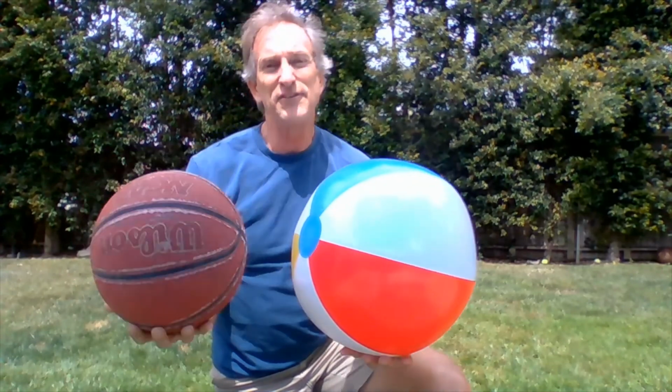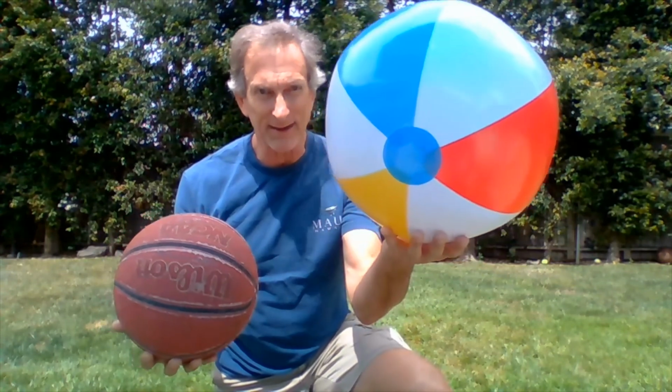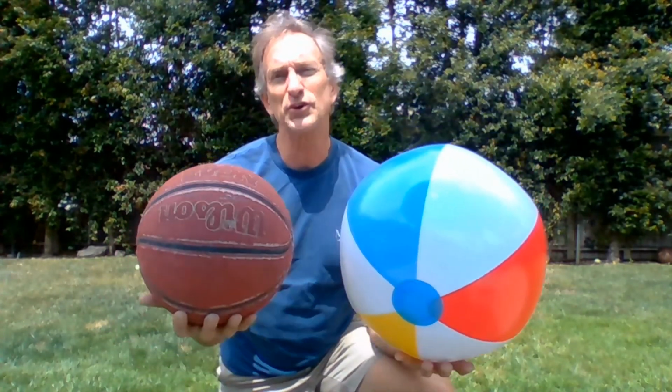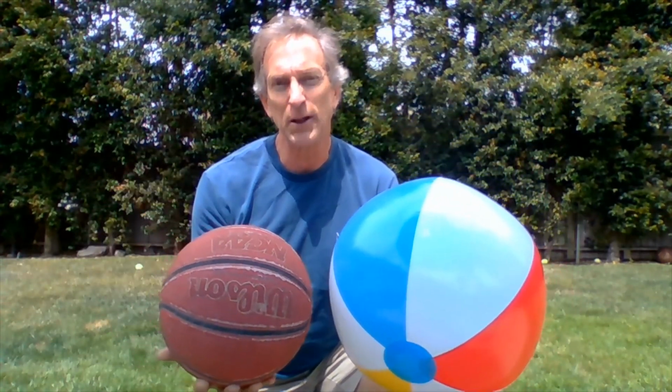As you probably guessed, the basketball fell faster. There are two reasons for this. Again, the basketball has more mass than the beach ball. And also, the beach ball has a greater cross-sectional area, so it has more wind resistance, more drag, and that slows it down as well.